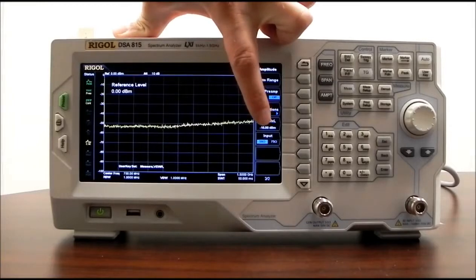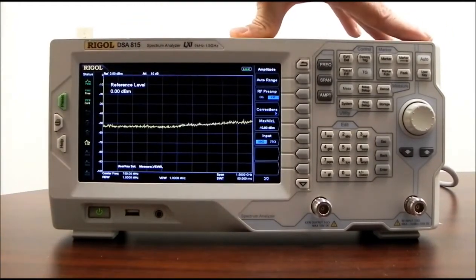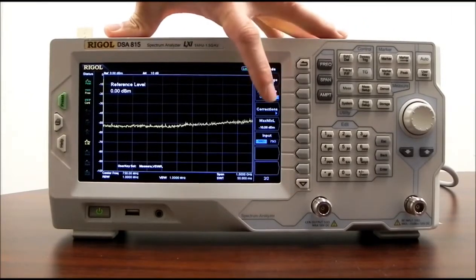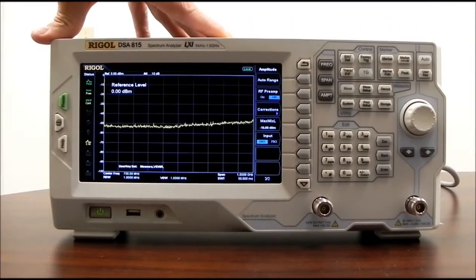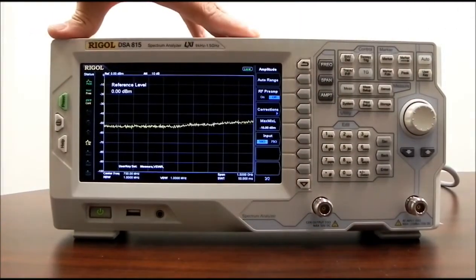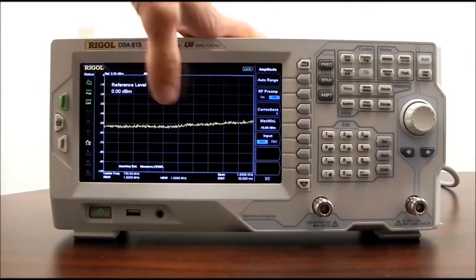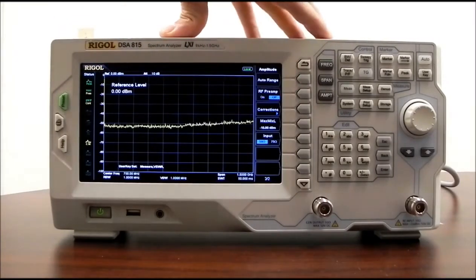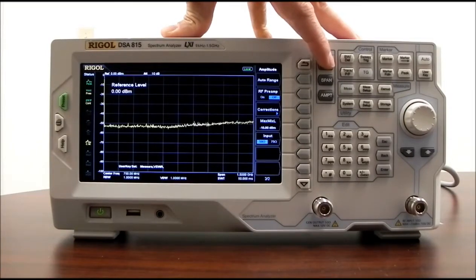That's strictly mathematical. It is a 50 ohm input on the hardware, so if we change the input impedance to 75 ohm, you want to make sure you're using a 50 ohm to 75 ohm to 50 ohm adapter on that particular input in order to physically have that connection. Again, this is just mathematical, so the actual values shown correspond to a 75 ohm input instead of the standard 50 ohm expected with the spectrum analyzer.